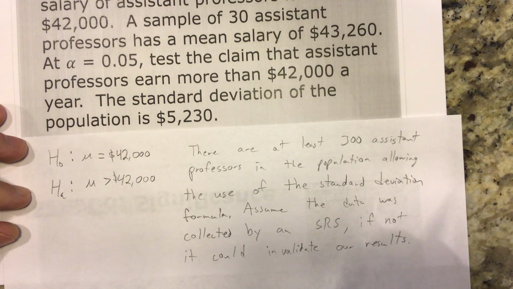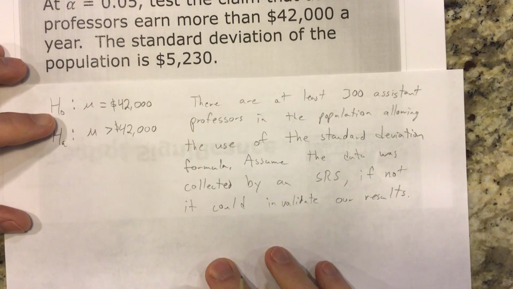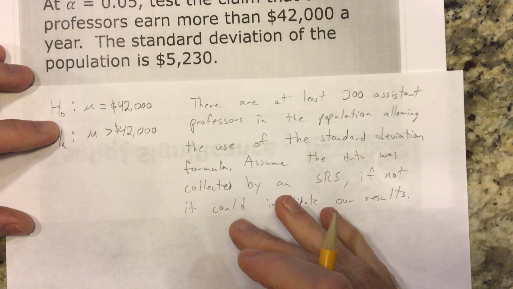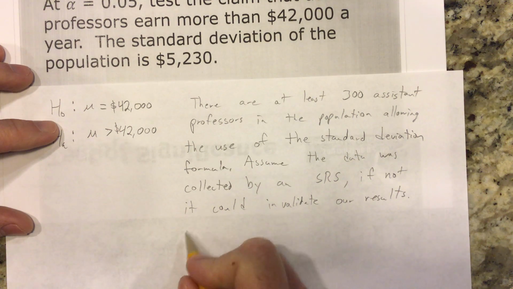Okay, and lastly, we need normality, right? So again, 30 isn't quite 40, but we're going to get into that later. So we're just going to say a sample of 30 is large enough due to central limit theorem, even though in the future we're going to make that number 40, just for now.